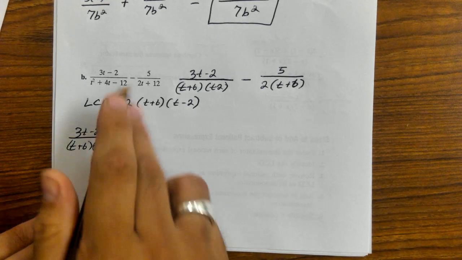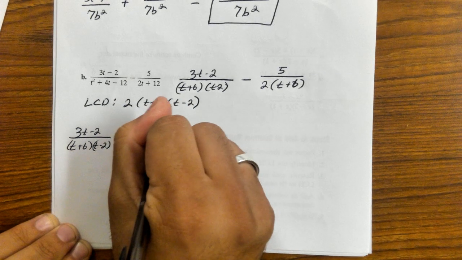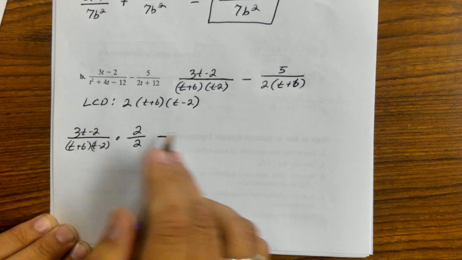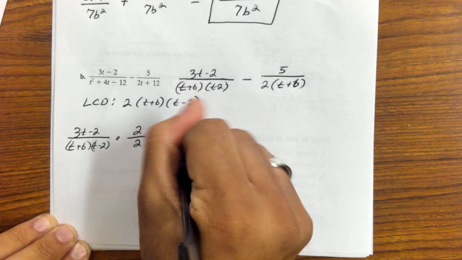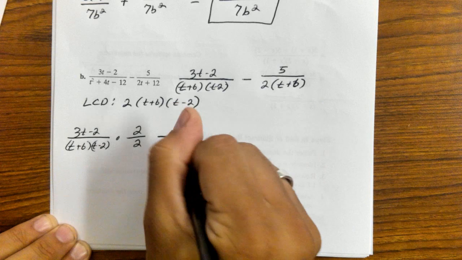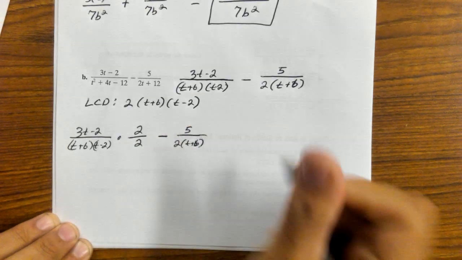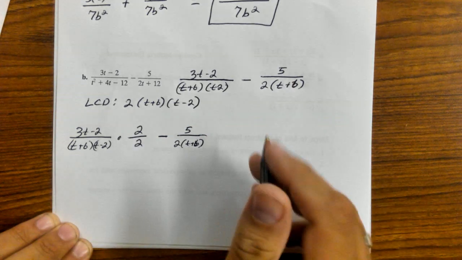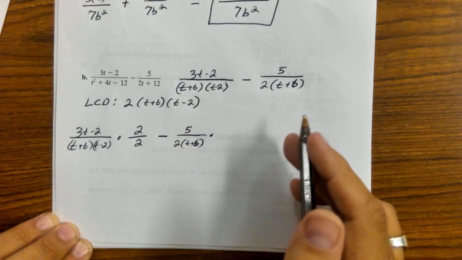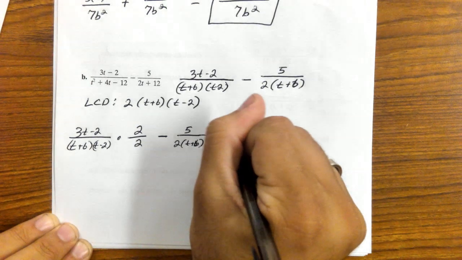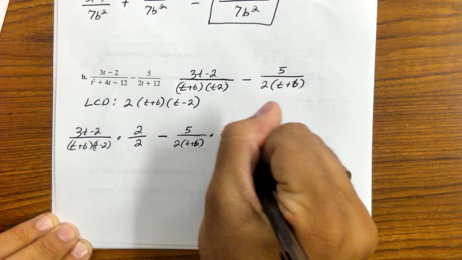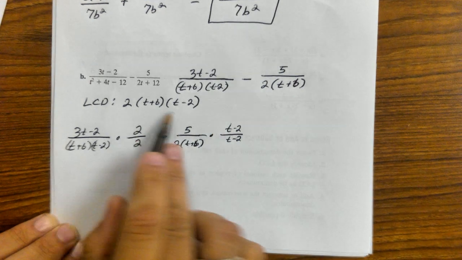2 times these two factors gives me the LCD, and if I multiply the denominator by 2, I multiply the numerator by 2. And then I'm going to write my minus sign to separate my fractions. 5 over 2 times t plus 6, that's this second fraction over here, times my common ratio of t minus 2 over t minus 2. That will give me my LCD.